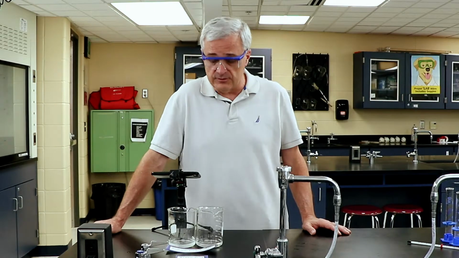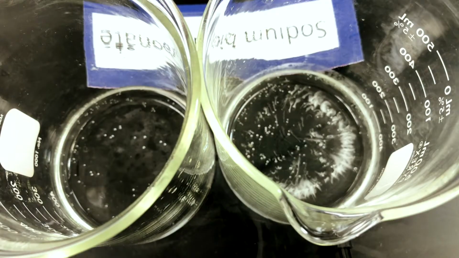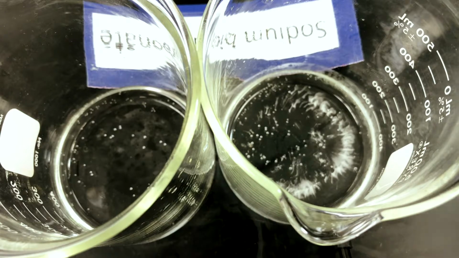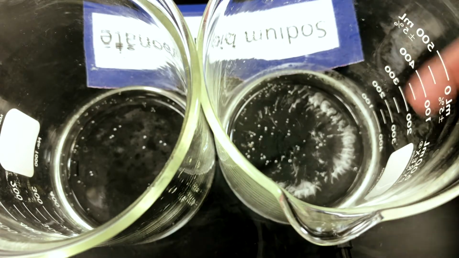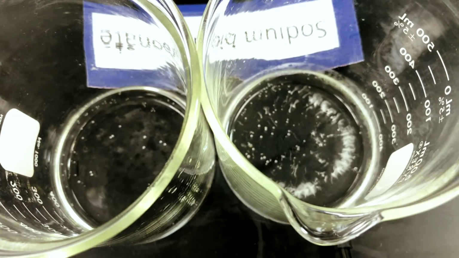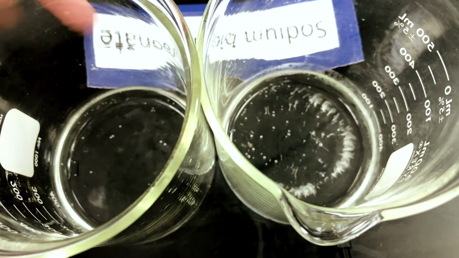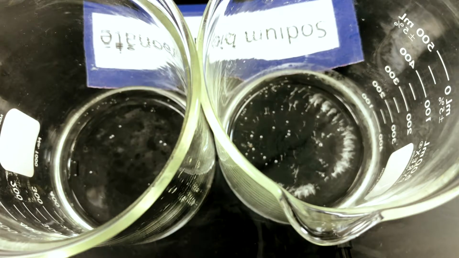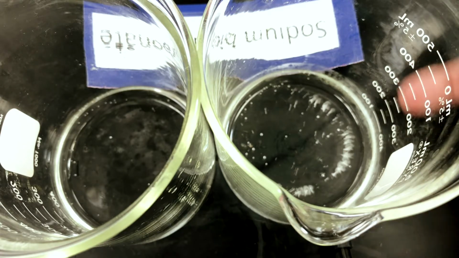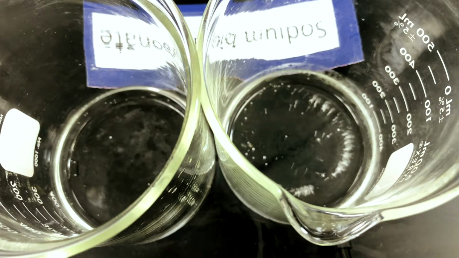The production of bubbles is about to cease in the warm beaker. In the cold beaker, the reaction is still going on. You can see streamers of bubbles coming up in the cooler of the two beakers. There is one tiny little stream of bubbles still coming up in this one, and we are coming up on 2 minutes and 40 seconds. And the streams of bubbles in the cold reactant are still very noticeable, and quite a few of them.